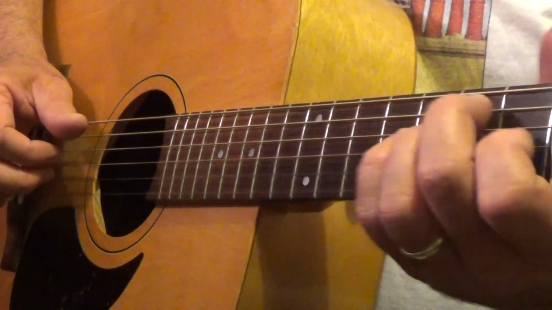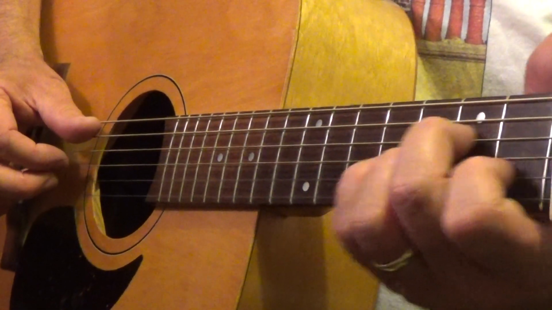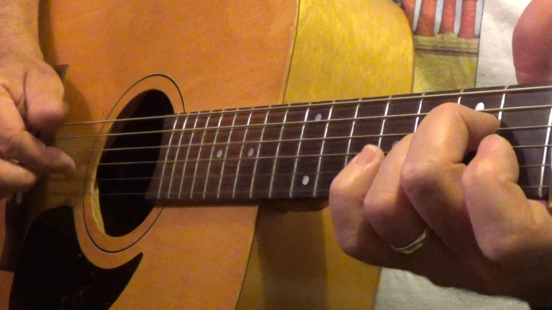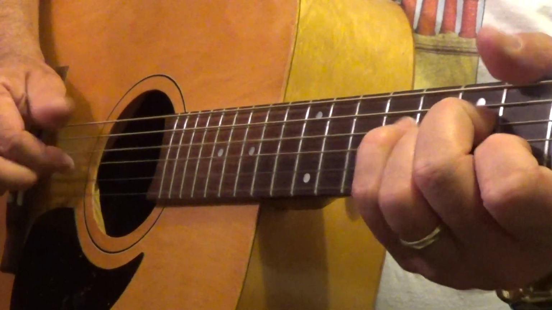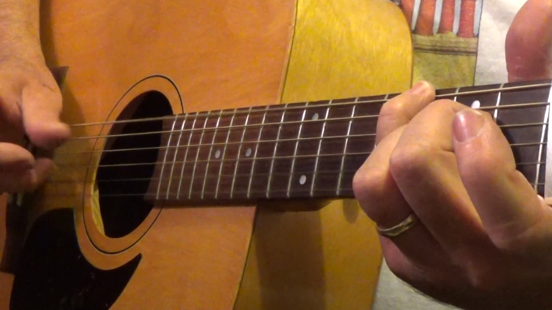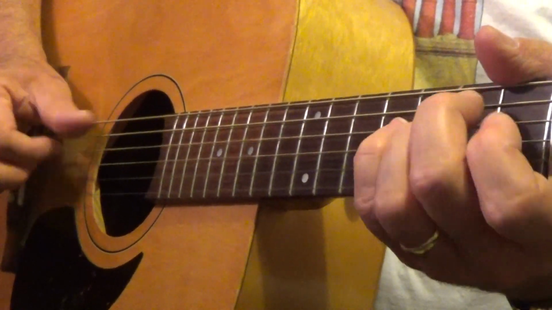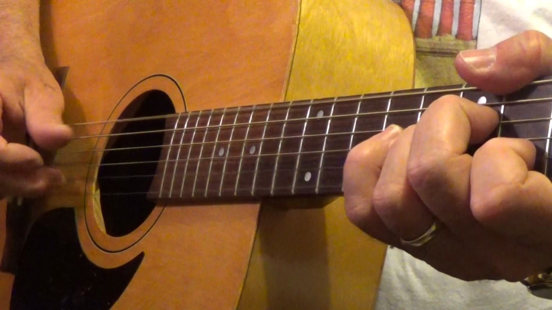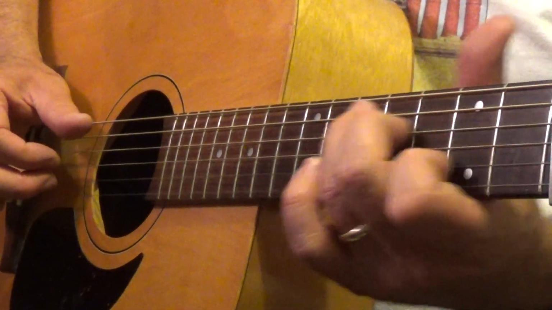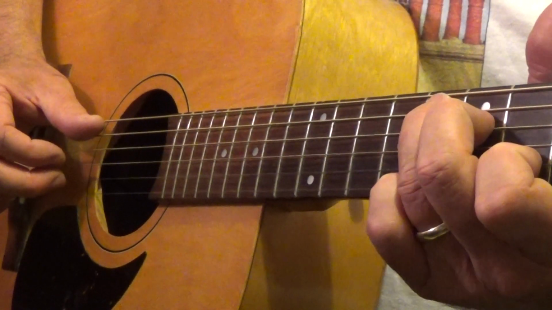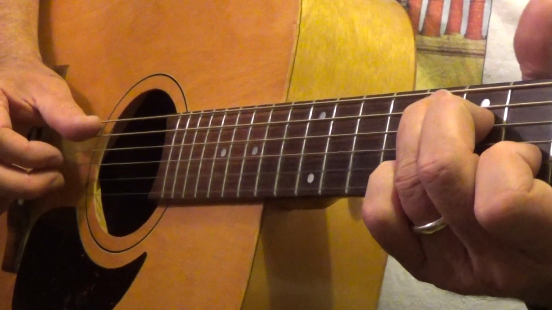Then you can start to add the embellishments that make the song a little bit more special. And similarly on the chorus, again it's the same finger picking pattern, just with a few little variations.